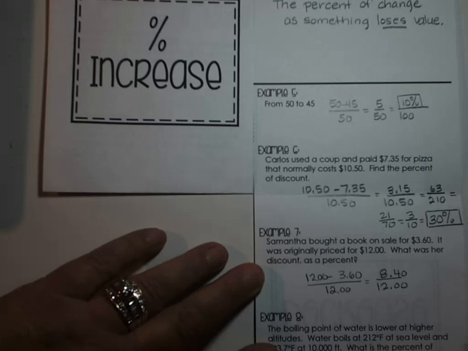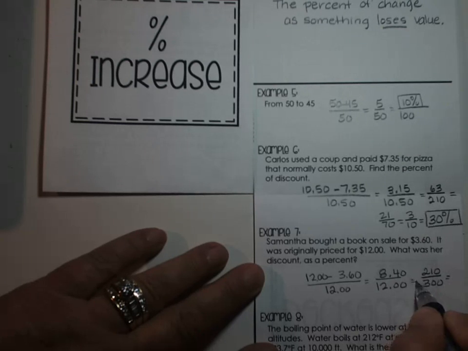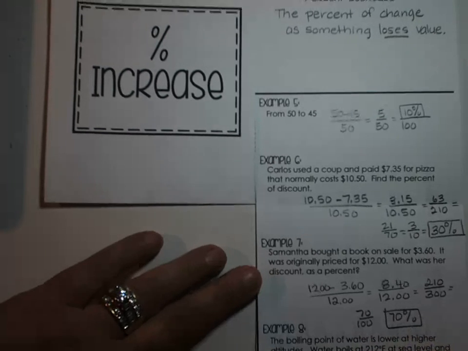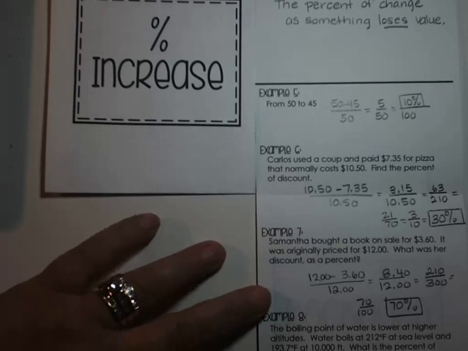All right, I can divide all this by 4. So that's 210 over 300. Simplify that again by 3. 70 over 100. Oh, there we go. That's a 70% discount. Oh, that's a good one. All right, 70% off sale.